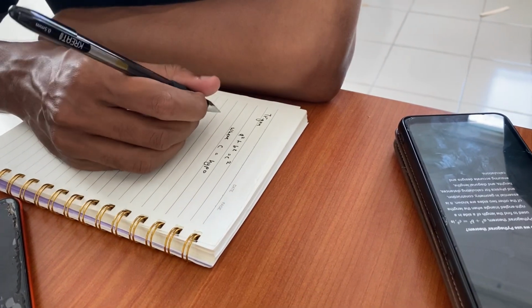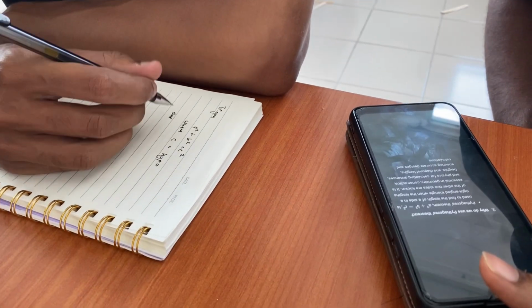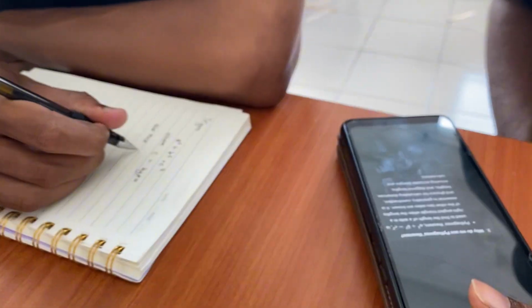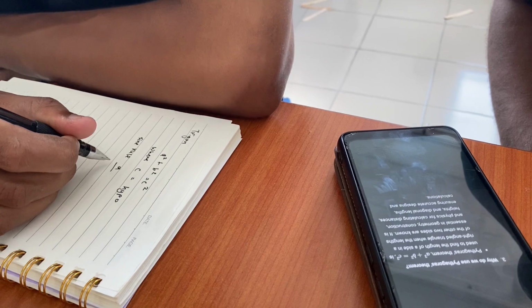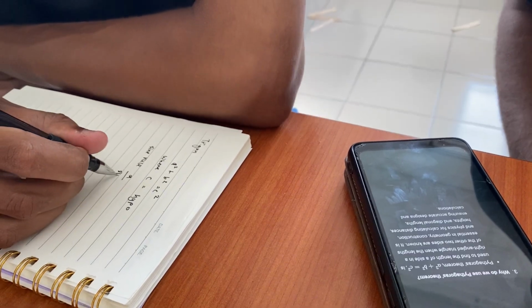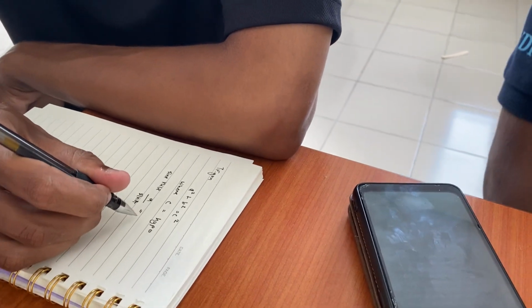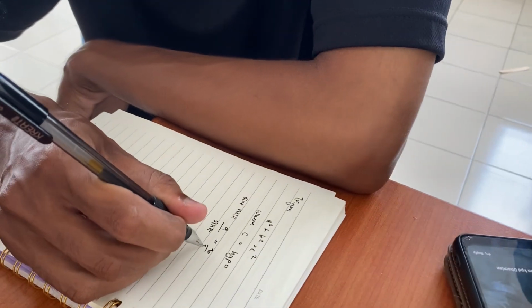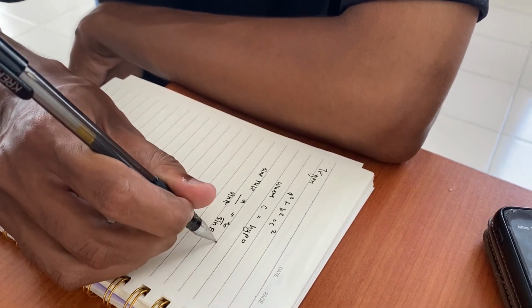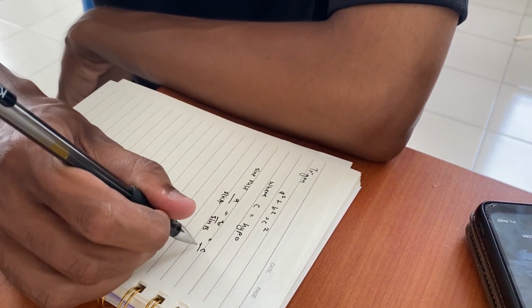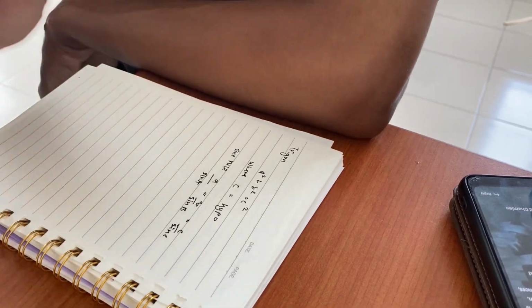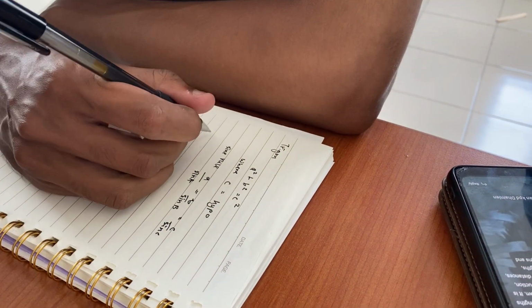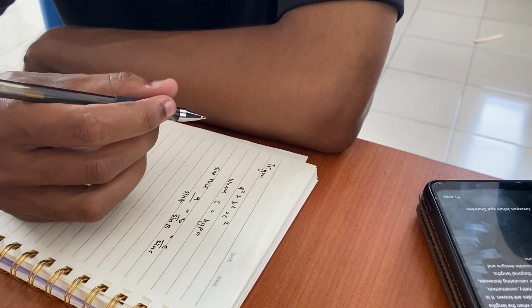Sine rule. The formula is a over sin A equals b over sin B equals c over sin C. It is useful for non-right angle triangles.